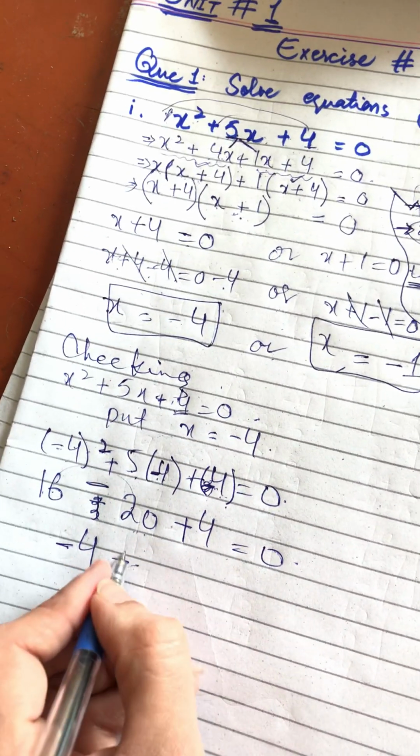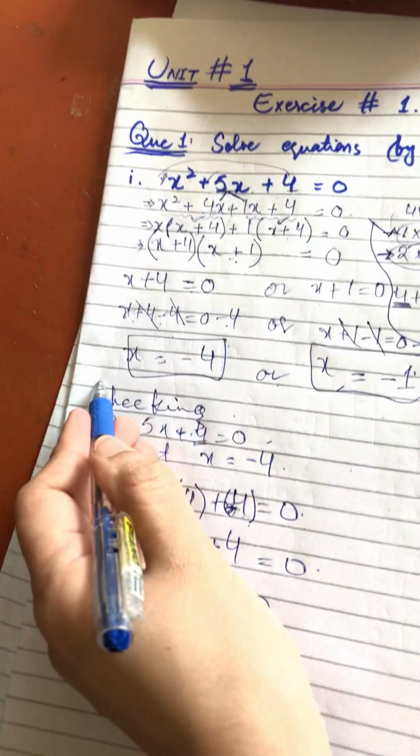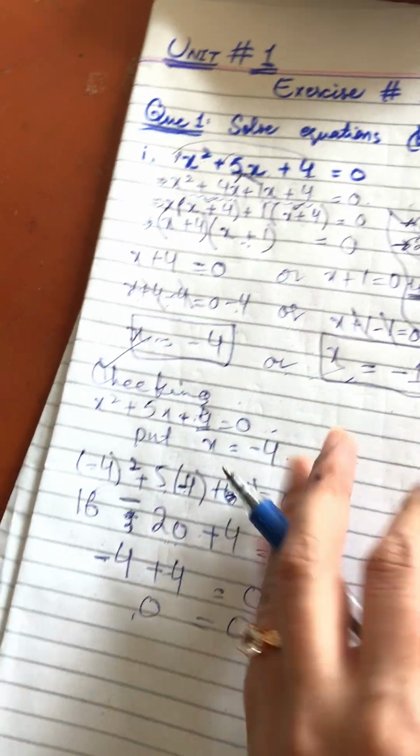Okay, so plus 4 equals to 0. So both sides are equal. It's mean that this value is correct. Now we will check the next value.